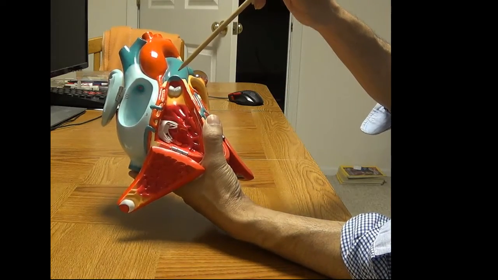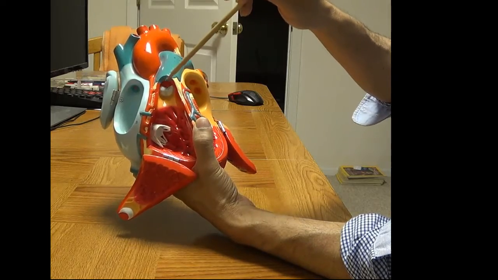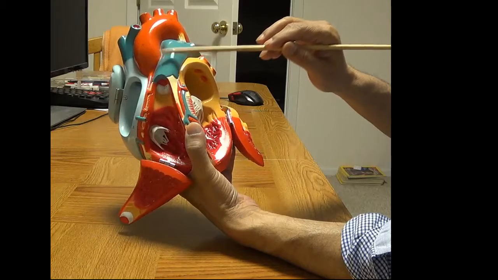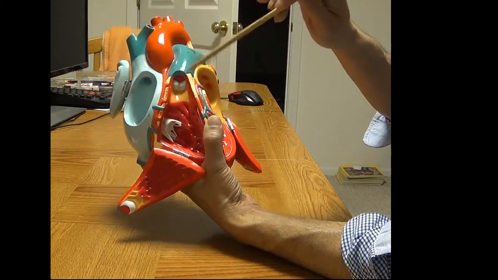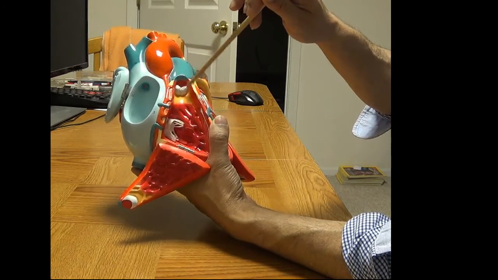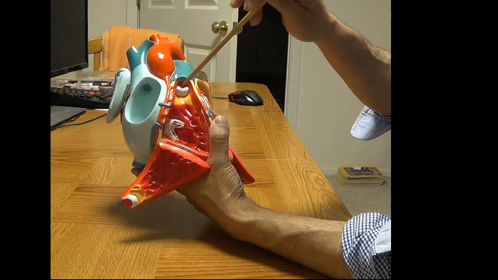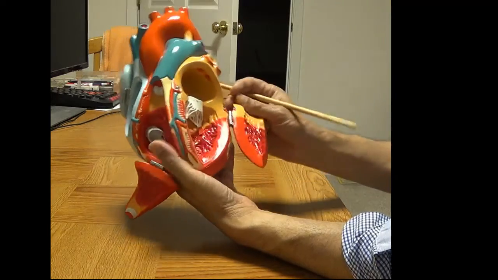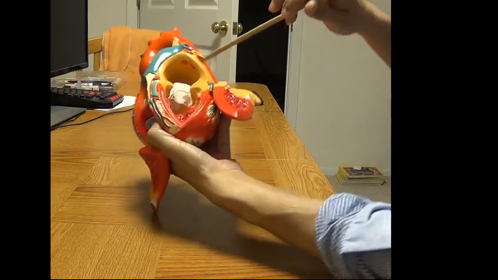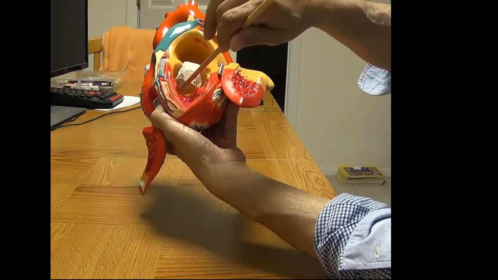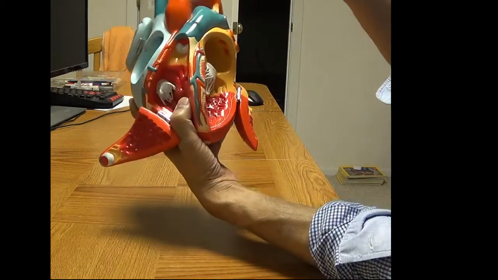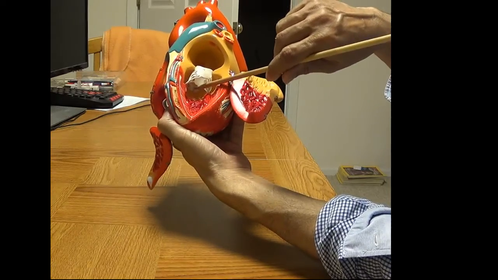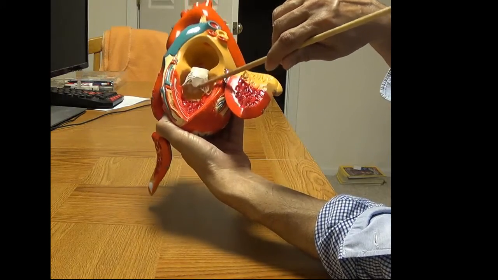One is here. You see, this is the pulmonary trunk. This large artery is called the pulmonary trunk, and at the beginning of the pulmonary trunk is the pulmonary semilunar valve, and near the entrance of the aorta, this is the aorta, you also have semilunar valves. It's difficult to see here.